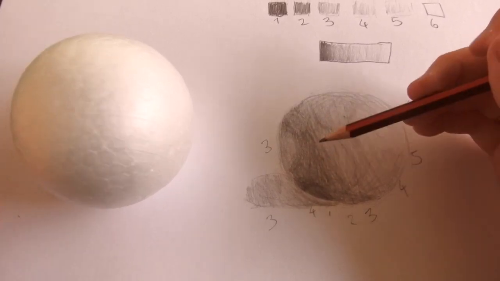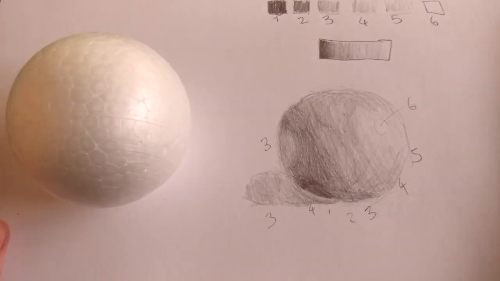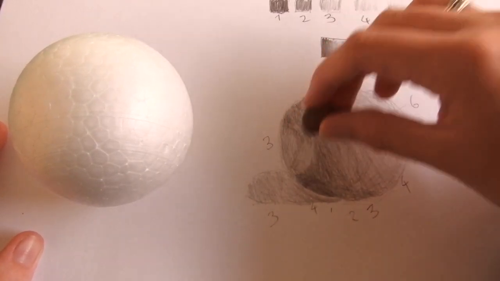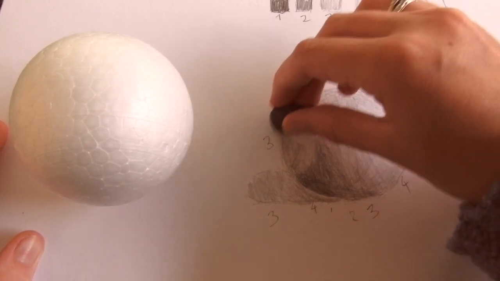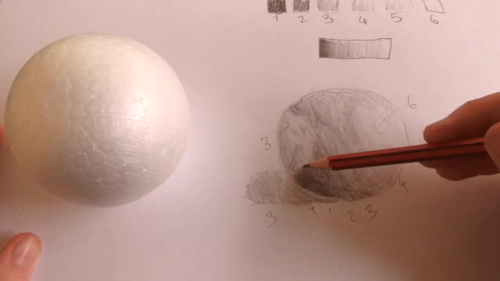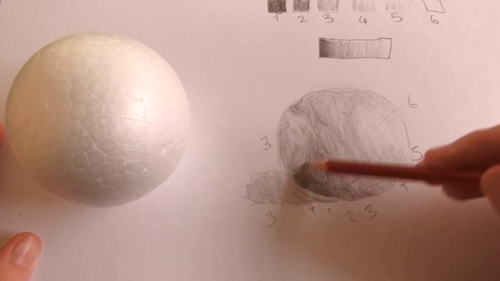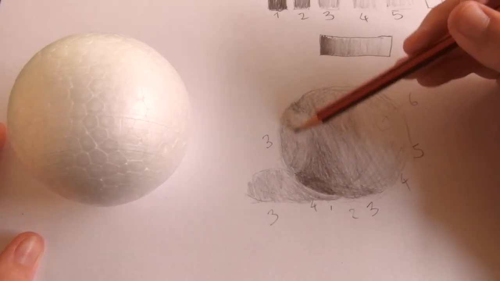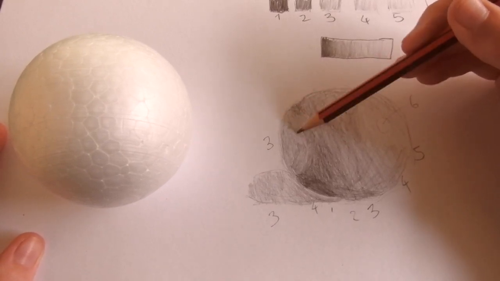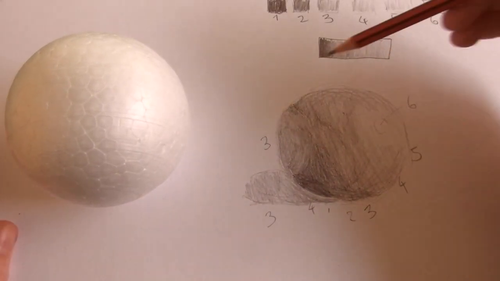And I'm just going to check my sphere and look at it and think, does it actually look like that sphere or not? I'm thinking I should probably increase the size. And like I said, it's difficult to rub out areas, so try and avoid that. But I'm wanting to increase the size of that reflected light there. Excellent.